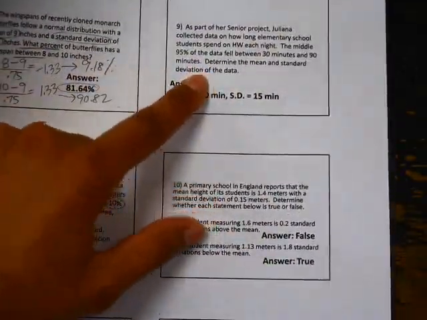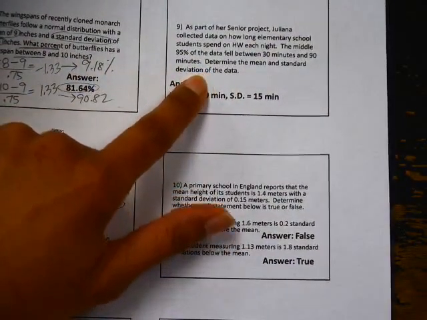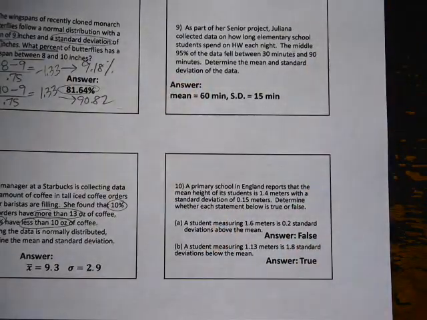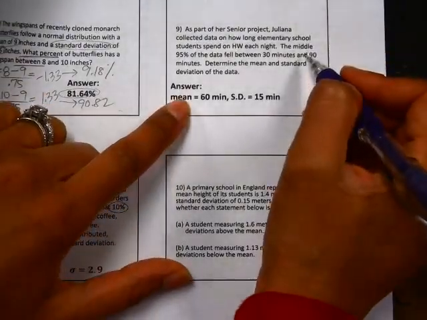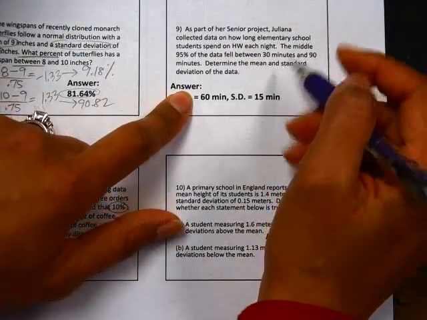On number 9, we're looking at some data that was collected on how long students spend on homework each night. The middle 95% of the data fell between 30 and 90 minutes. Determine the mean and the standard deviation.